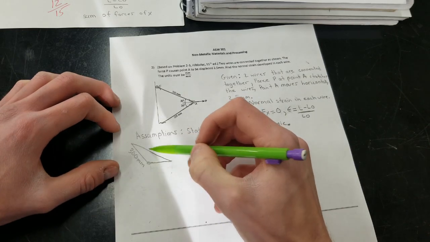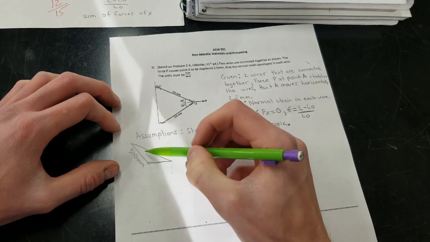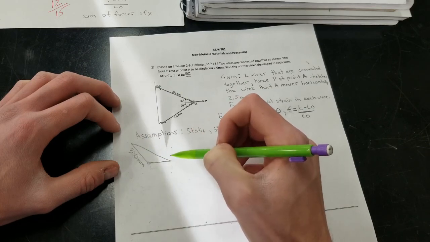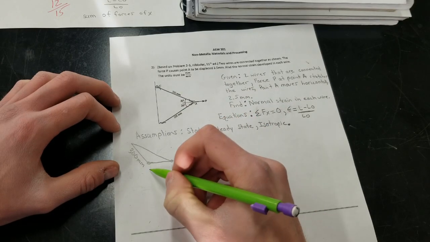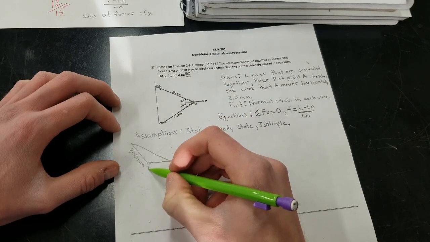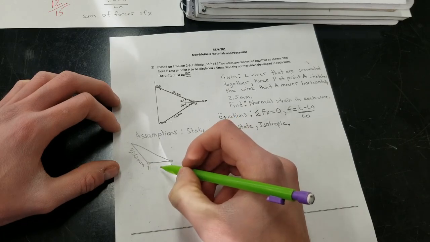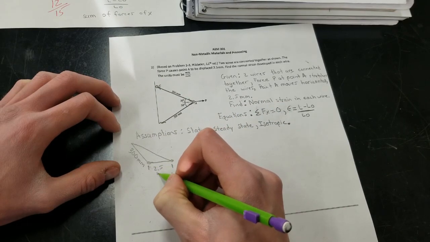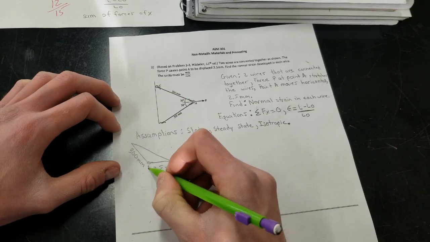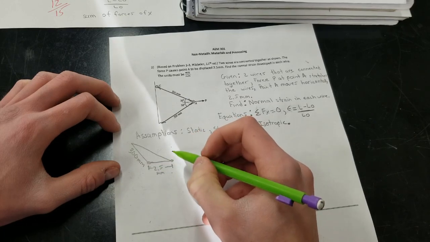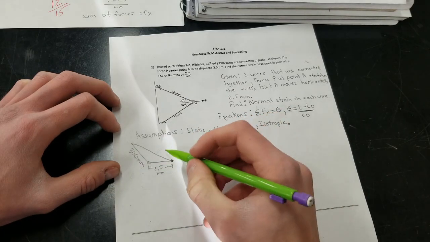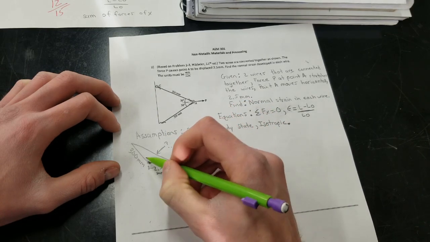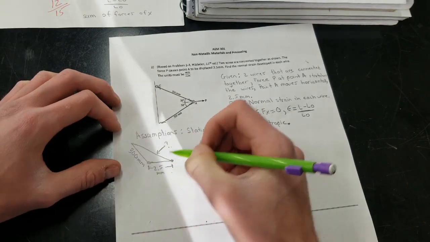This line right here represents the length of the wire after P has acted upon it. Even though we don't know this length, and that's what we're trying to figure out, we do know that point A moves 2.5 millimeters horizontally when the force P acts on it. So what we want to know is the length of the wire after it has moved 2.5 millimeters.